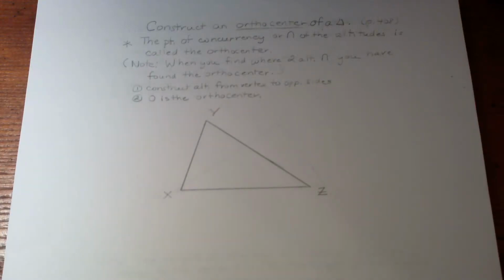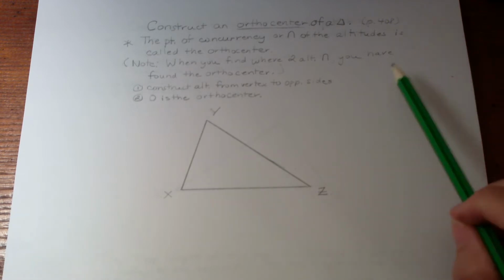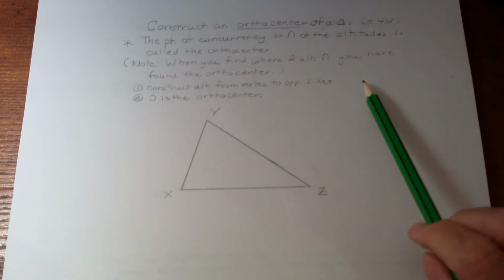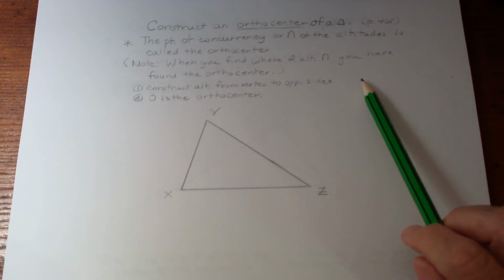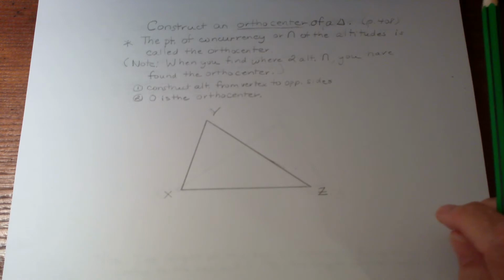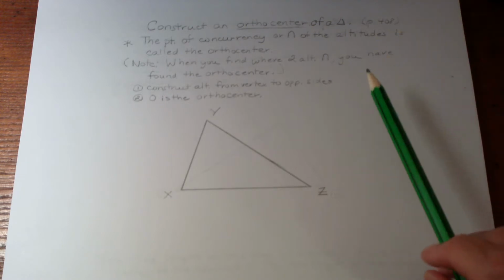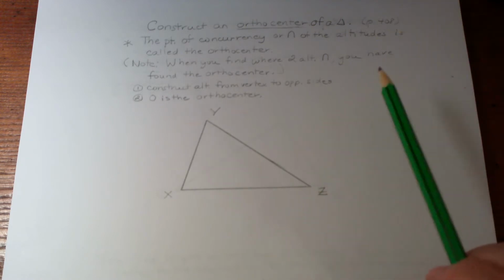Today we want to construct an orthocenter of a triangle. This is also found on page 408. The points of intersection of the altitudes is called the orthocenter. Note when you find two altitudes where they intersect, you have found the orthocenter. We're going to construct altitudes from the vertex to the opposite side.